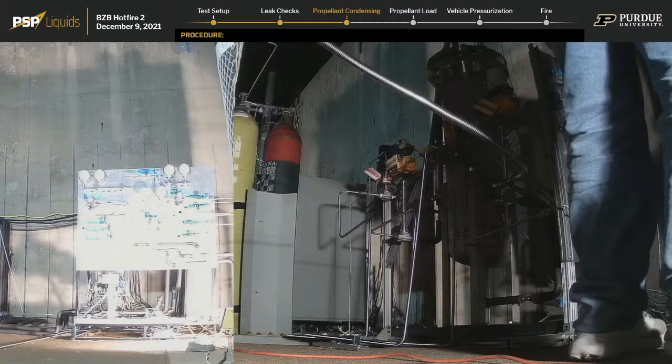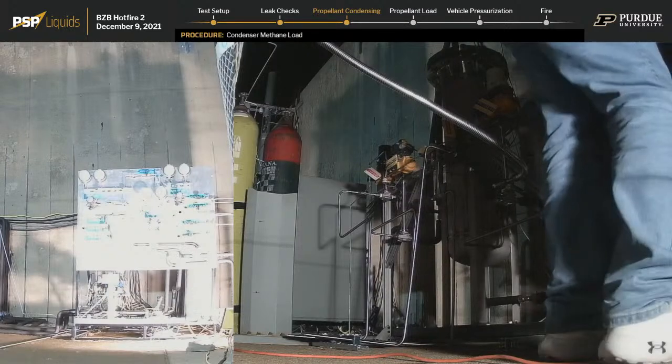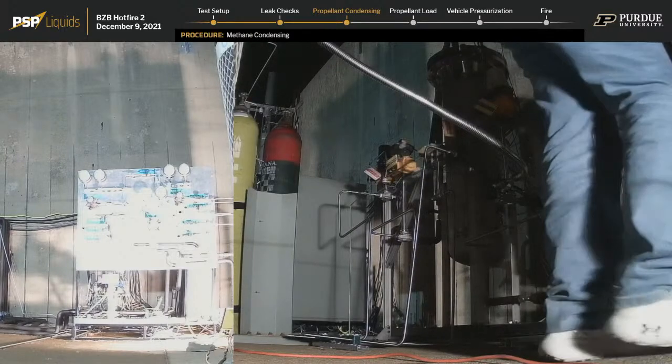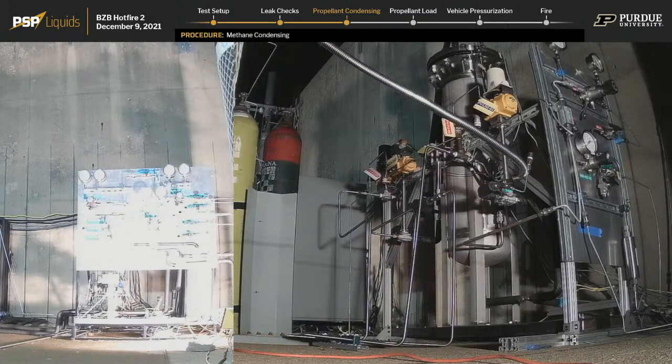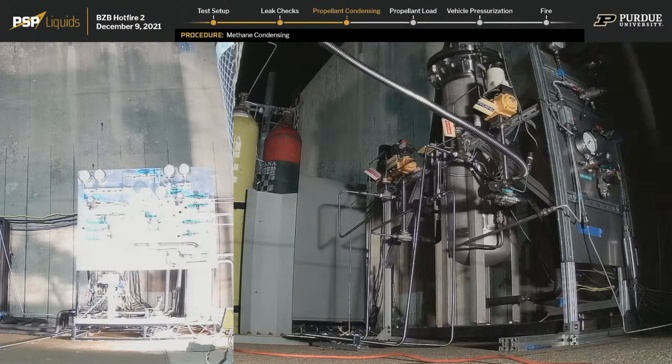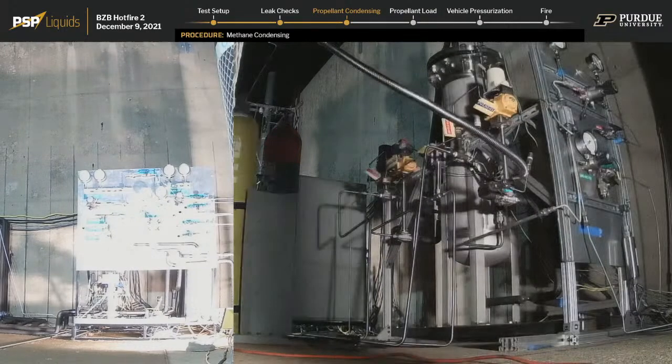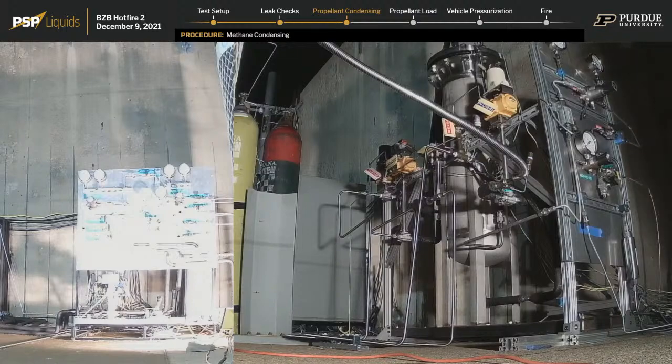And there you have it. Copy, Declan is donning cryo PPE. Over. We just heard a call out for propellant condensation starting. You can probably hear the system starting to react at this point to nitrogen entering the system. And this is one of the more critical phases of our operation. We're going to move through these steps pretty speedy.